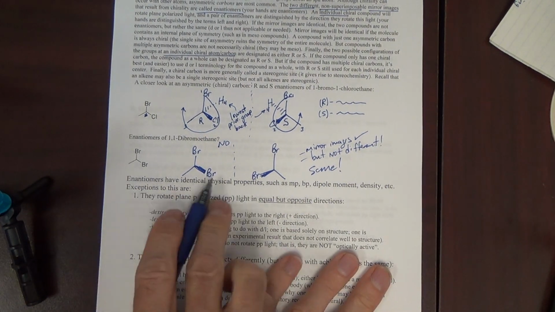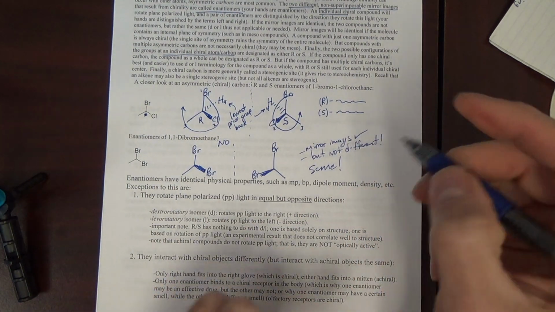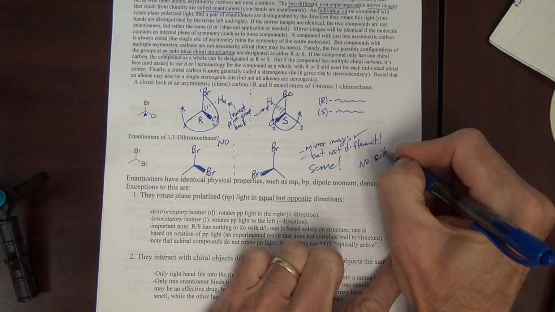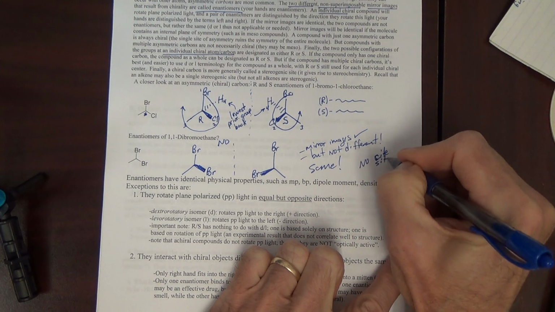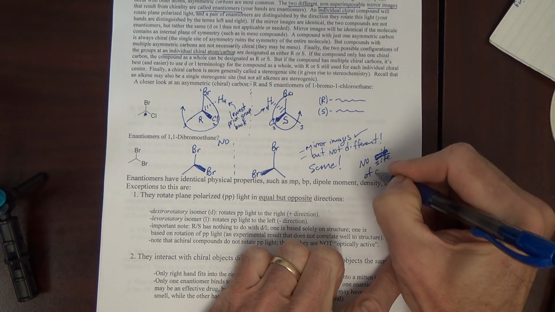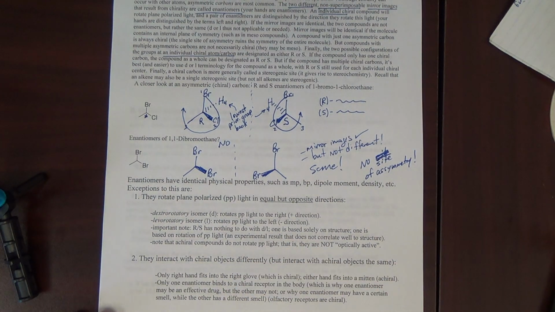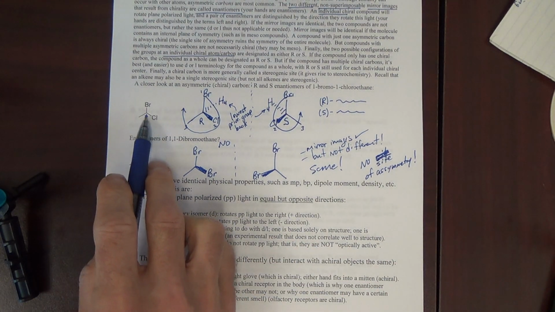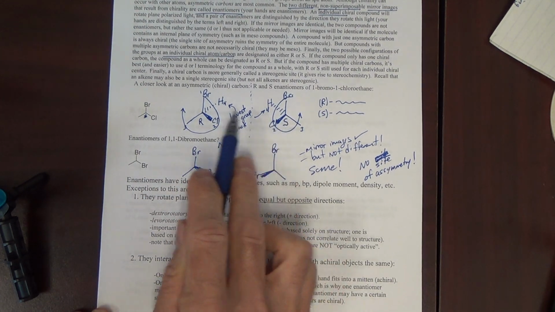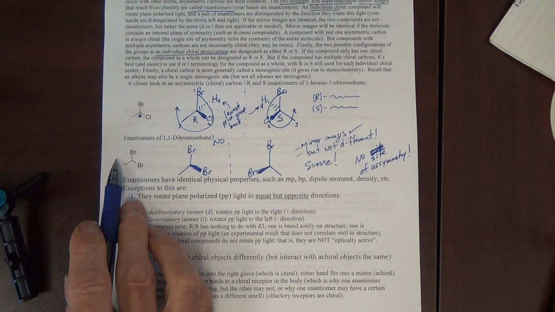This compound does not exist as enantiomers. Why? Because no chiral carbon. Or more broadly, no site of asymmetry. Chiral carbon is a site of asymmetry. That's going to make the entire molecule asymmetric. In asymmetric compounds, the mirror image will be different. This compound has more symmetry. Okay?